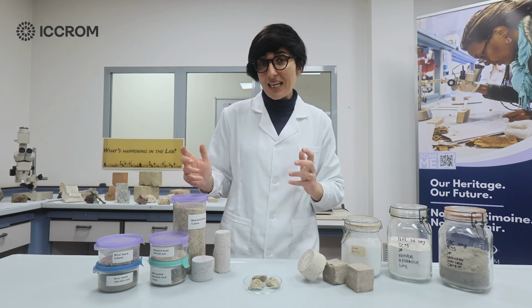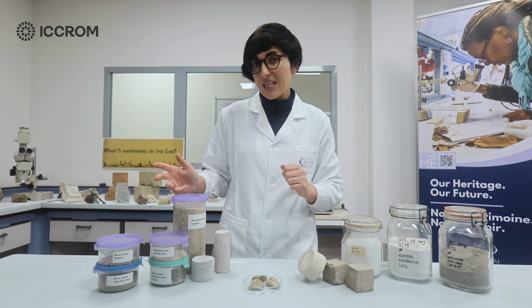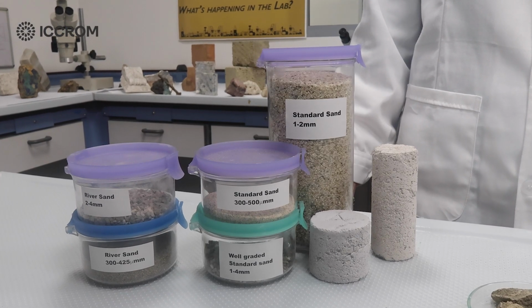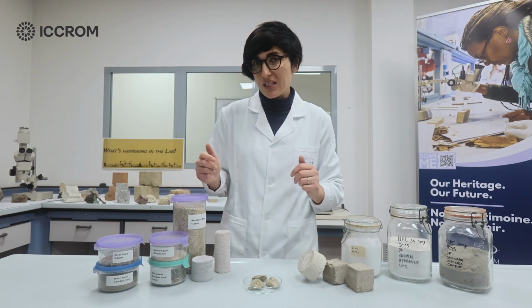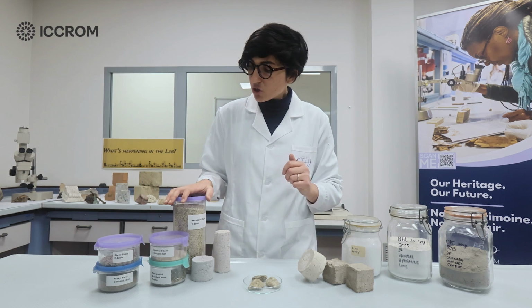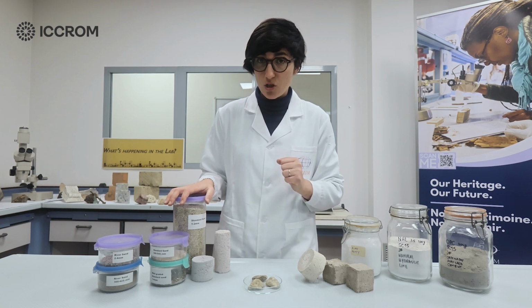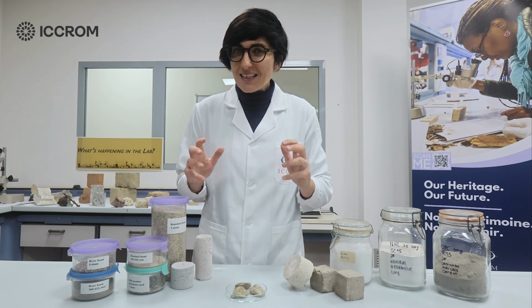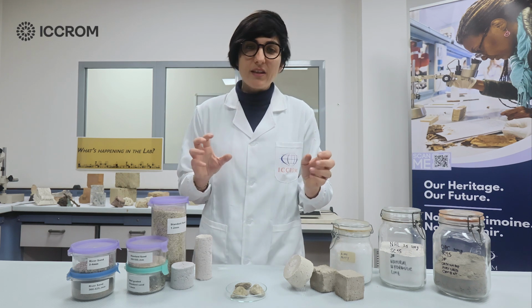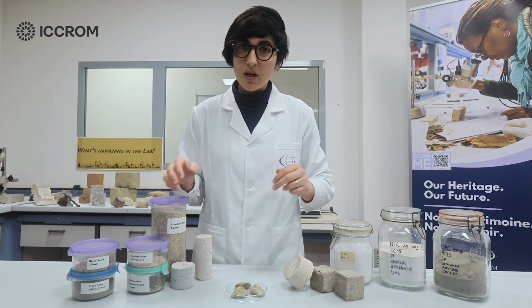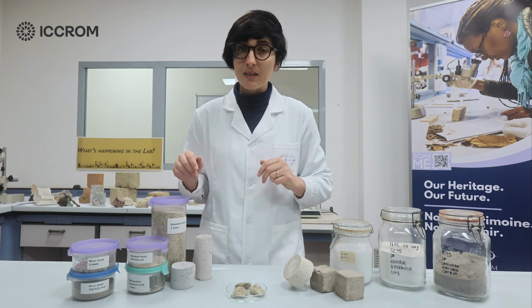For the aggregate in mortar, natural sand is one of the most common ones. Typically a coarse sand or a carbonate sand. In mortar, the role of aggregate is really to control shrinkage. Remember, selecting an appropriate mortar, whether it's for repointing or rebuilding in your historic structure, is very important.